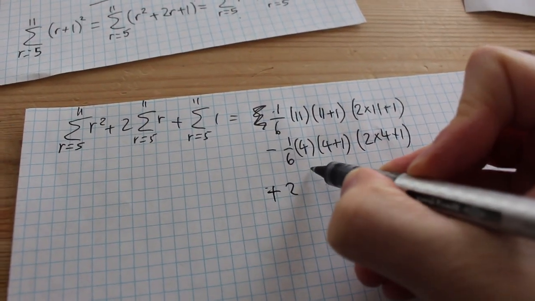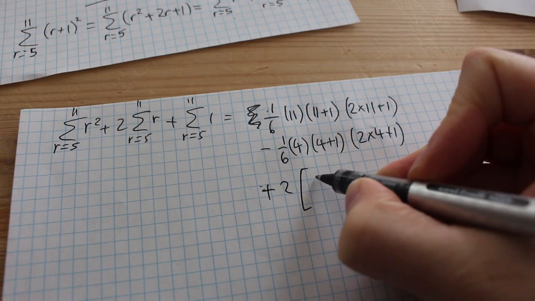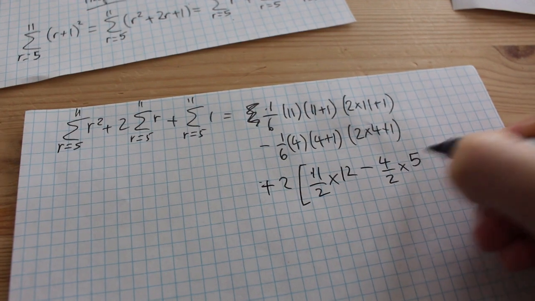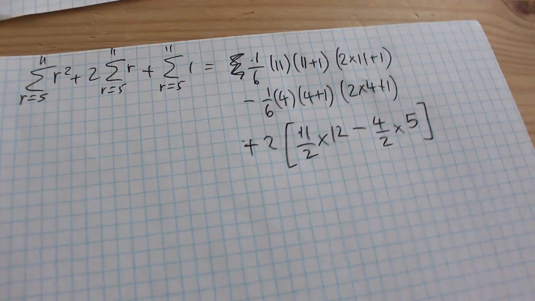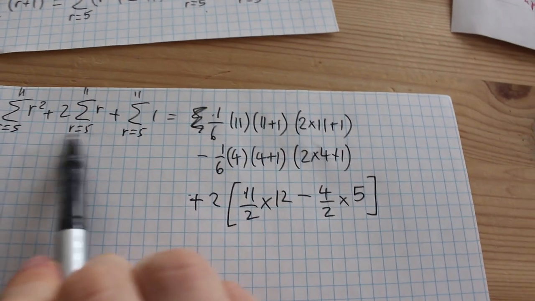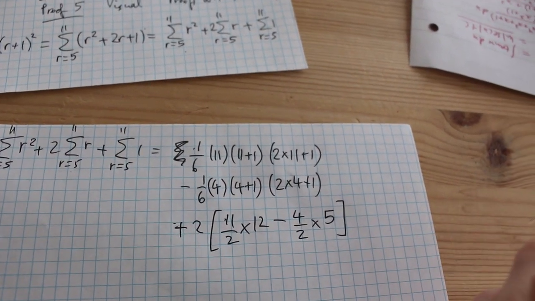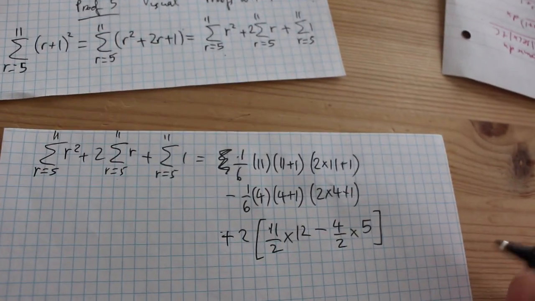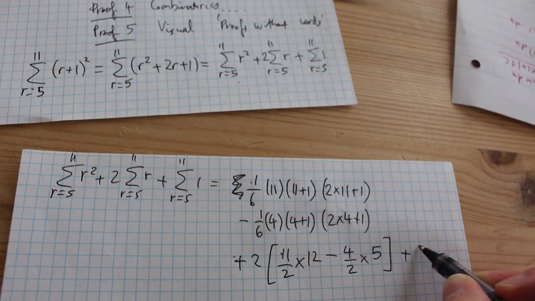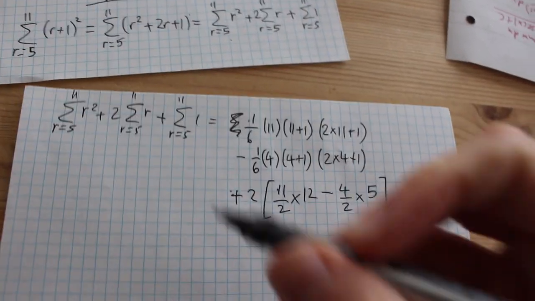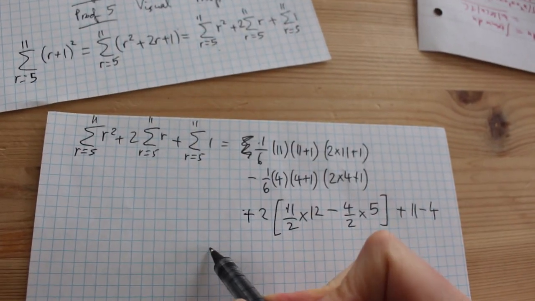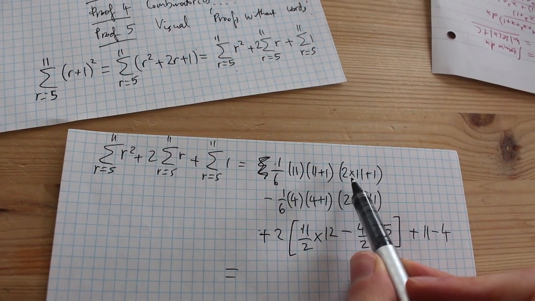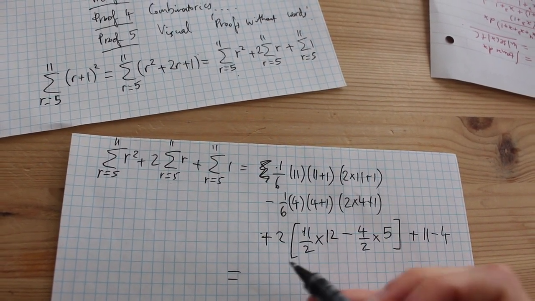And then we have twice the sum of r. Remember the formula for that is n over 2 times n plus 1. So that's taken away, that's the sum of 2r. And then the sum of 1, well, the sum of 1 from 1 to n is n, so this time we just have 11 take away 4. And then we just need to simplify this. So let's see, 22 times 23.